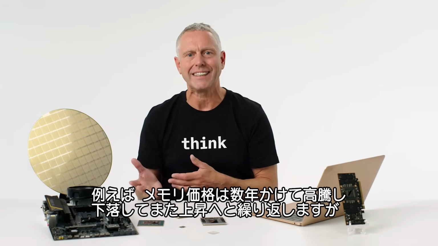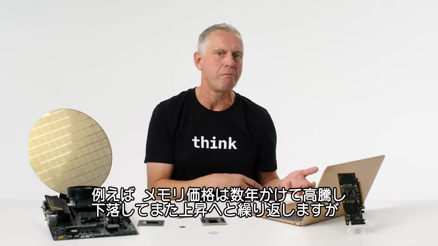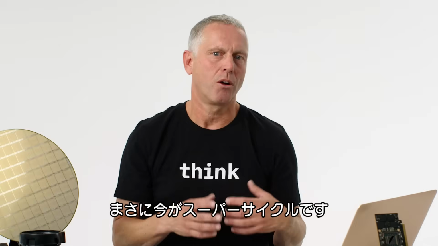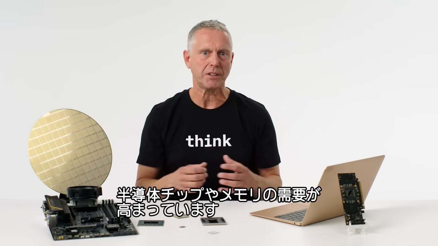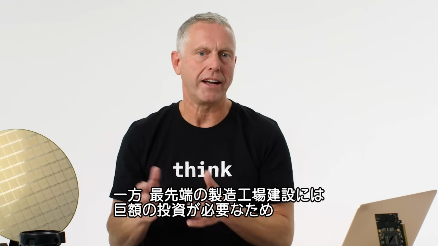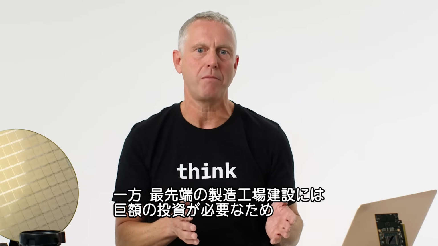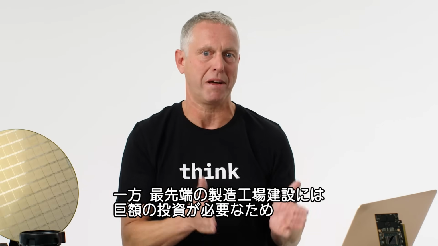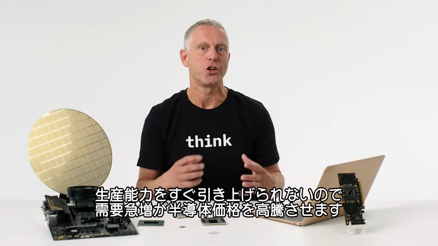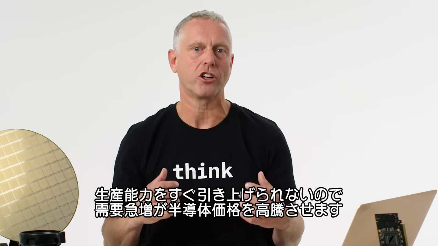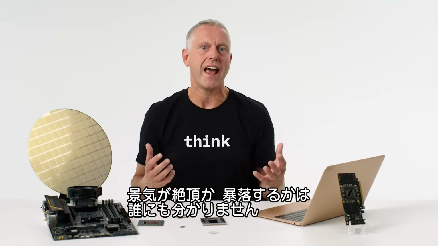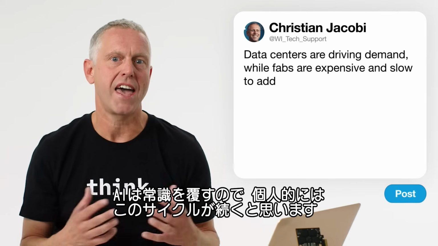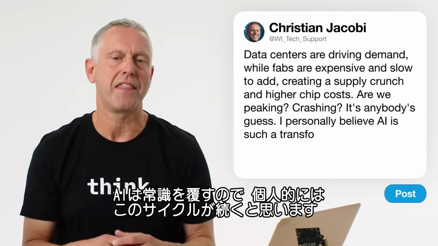Microchips have always gone in cycles. Memory cost, for example, has always gone up for a few years, gone down, gone up again. Right now, we're in what we call a super cycle. With all the construction of new data centers, there's so much demand for microchips, memory, processors, GPUs, and it's really hard to scale up the manufacturing capabilities because these fabs are so incredibly expensive that we're really seeing a surge in demand driving the current cost of the microchips up. Are we peaking? Are we crashing? That's really anybody's guess. I personally believe AI is such a transformative technology that this cycle is going to continue for a while.